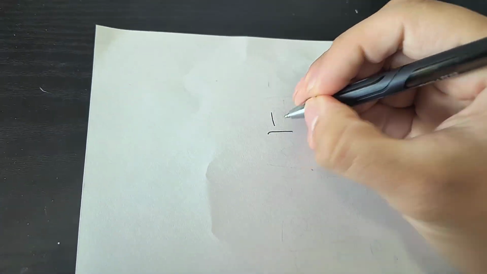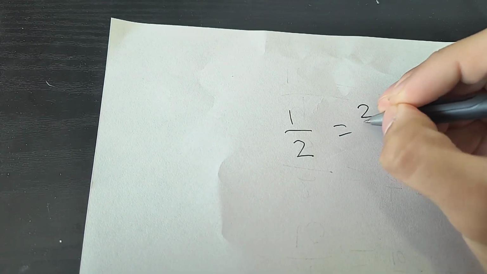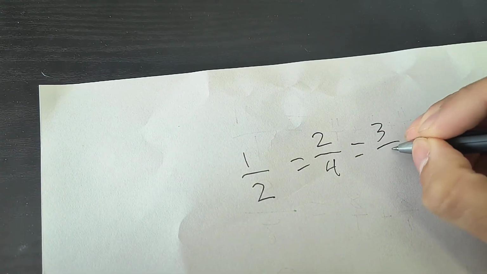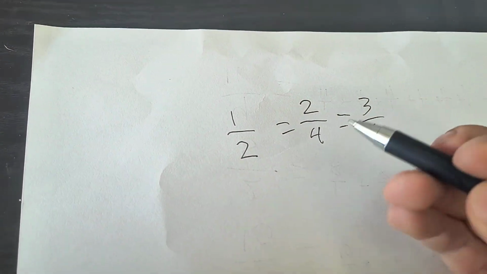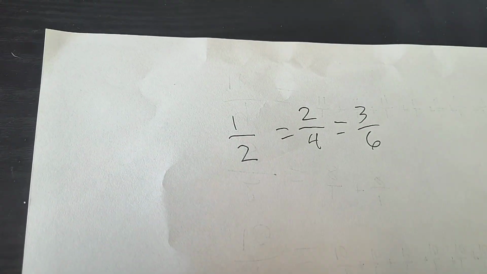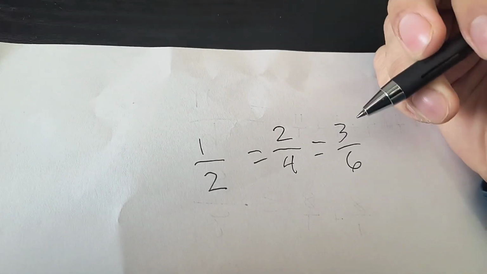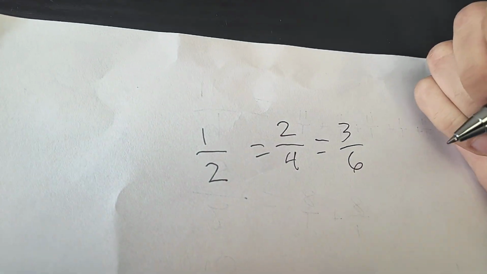What are they? Okay, well, if I were to show you these fractions, 1 over 2, 2 over 4, and 3 over 6. You notice that I drew the equal sign. And that's because they are equal to each other. They all equal the same thing. These are all equivalent fractions.